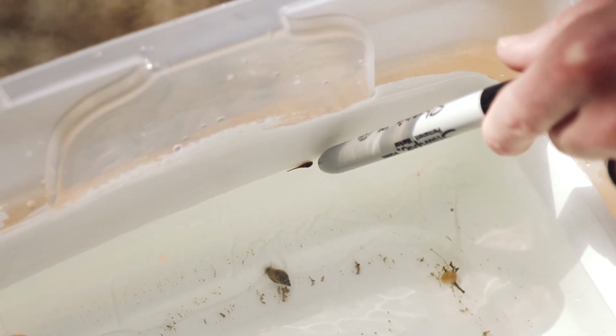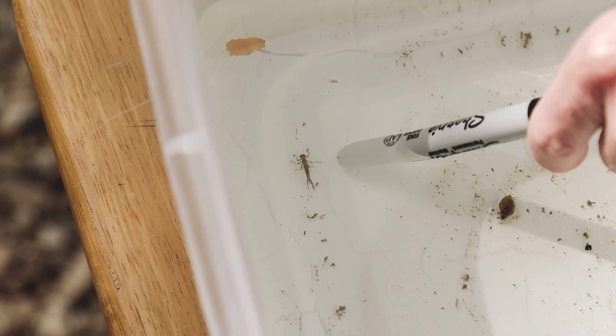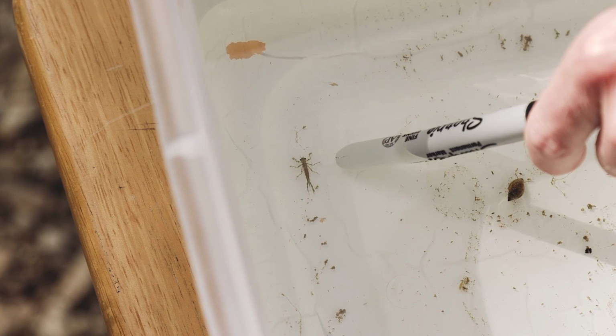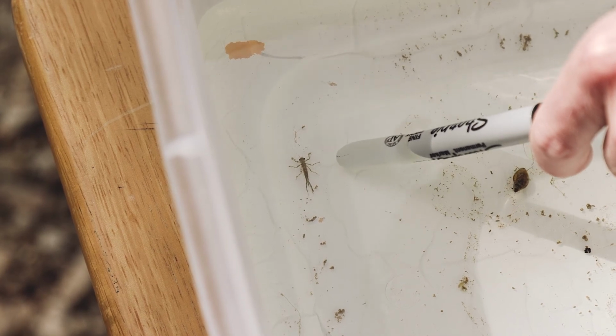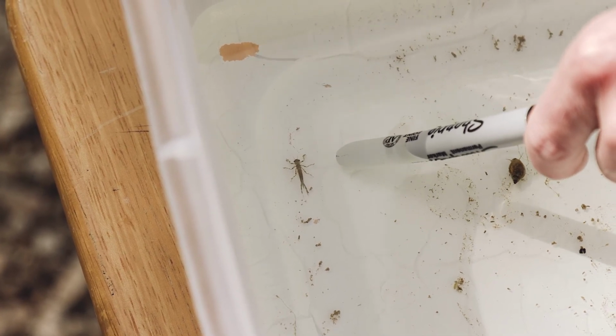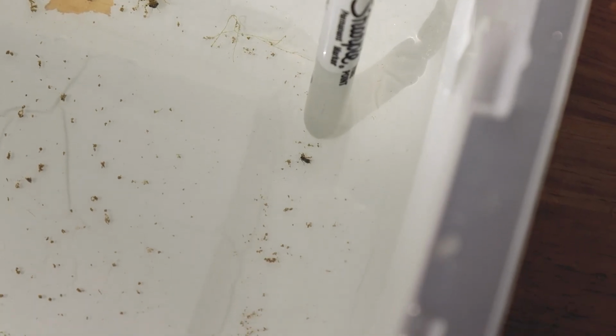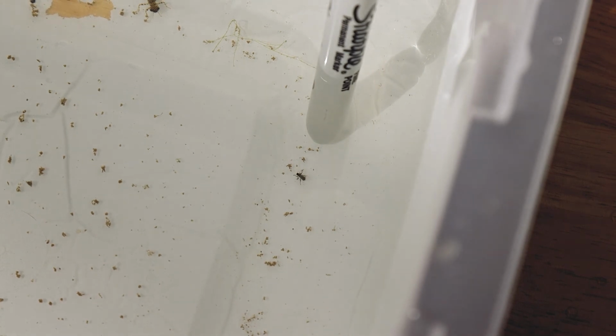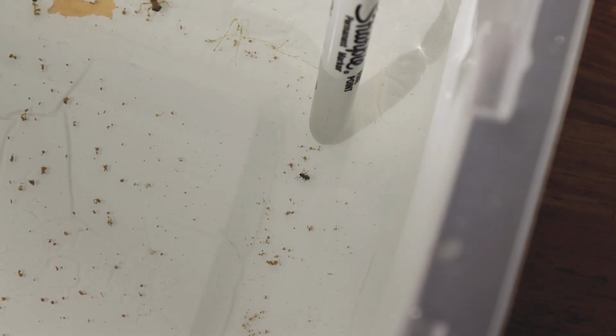All right, next up, right here, this little guy's probably the biggest of the bunch. This right here is a damselfly nymph. All right. Next up, it looks like we have a couple diving beetles. And let's see here.